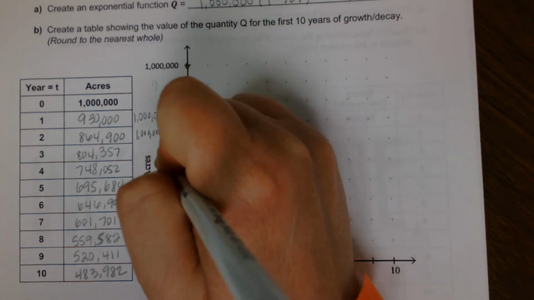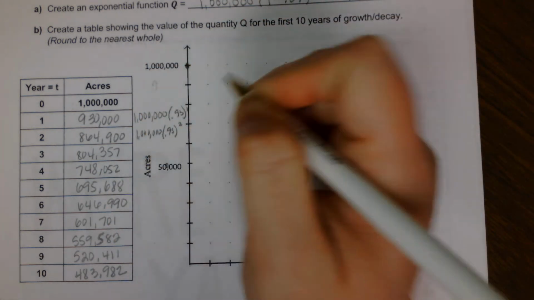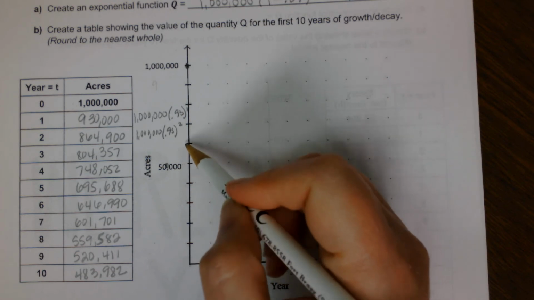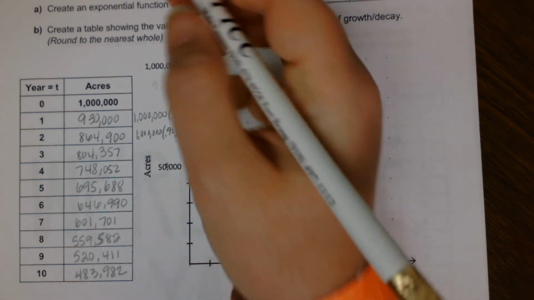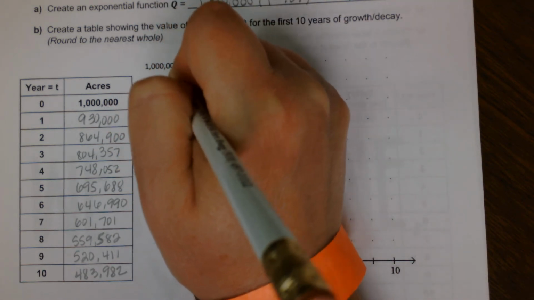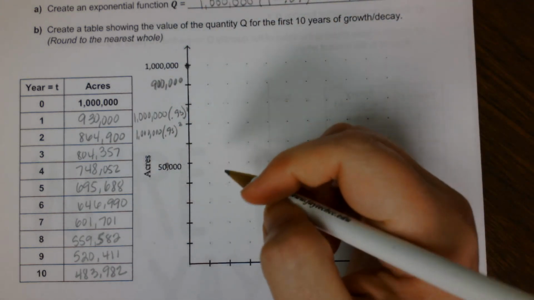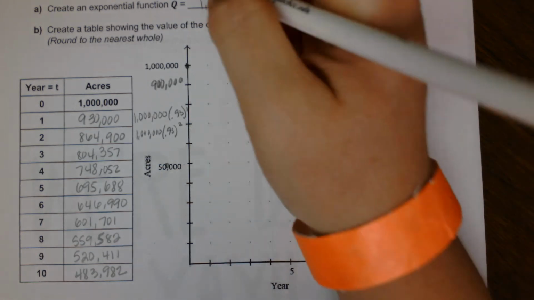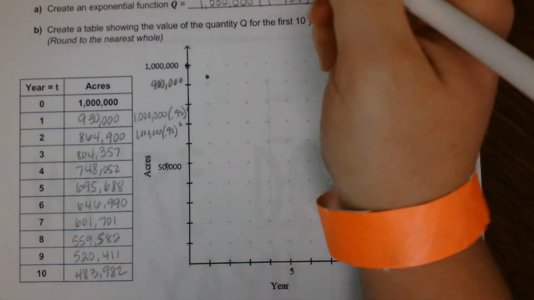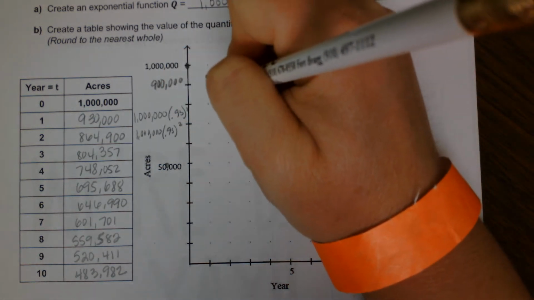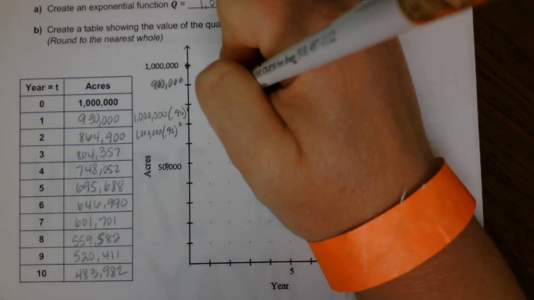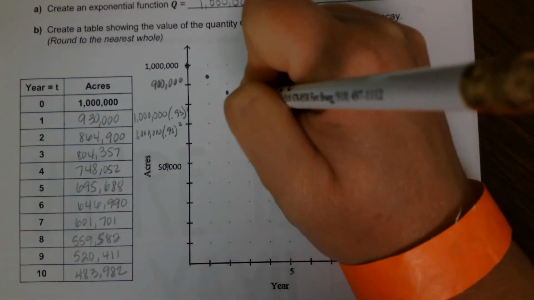Actually, this is a typo here, I forgot to change it, this should be 500,000. 600, 700, 800, 900, yeah, so this is 900,000. So at 1 year, we're at 930, so that's about right there. And then 864, that's about right there, 804.